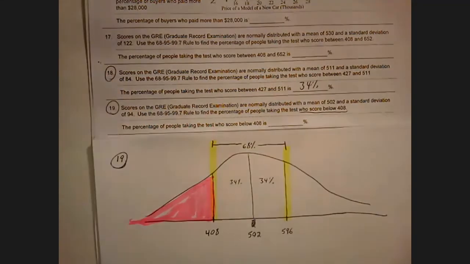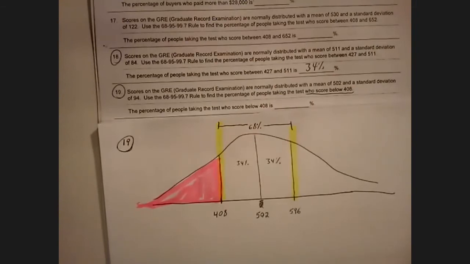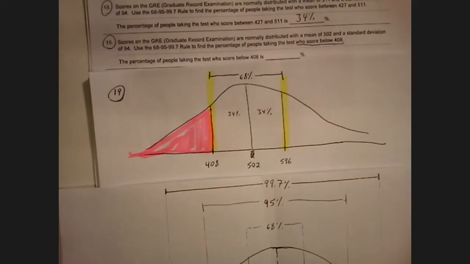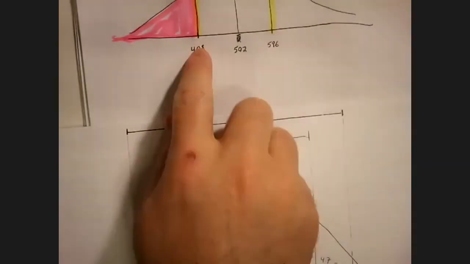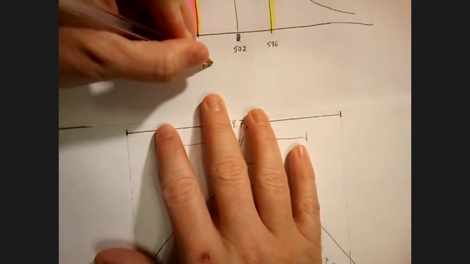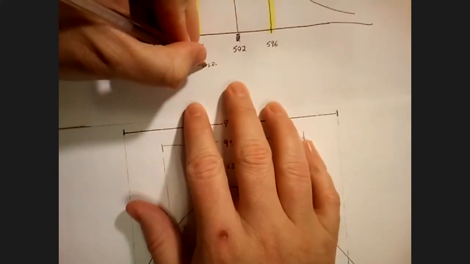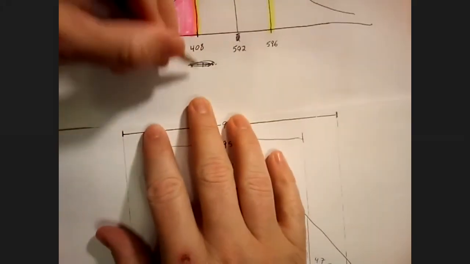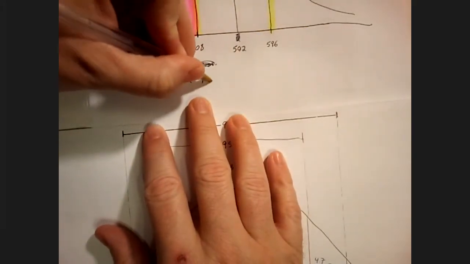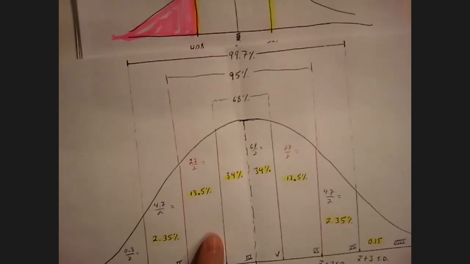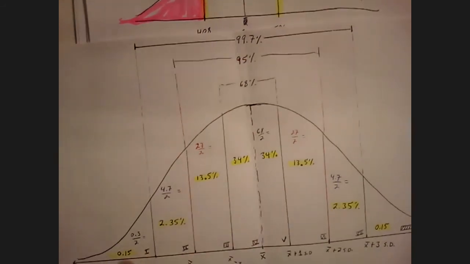It actually kind of goes on forever. I could do this a couple of ways. I'm going to show you how I can refer it back to my chart. The 408 is 1 standard deviation. This was x bar minus 1 standard deviation. All right. So I need to add up all of these little numbers to the left.